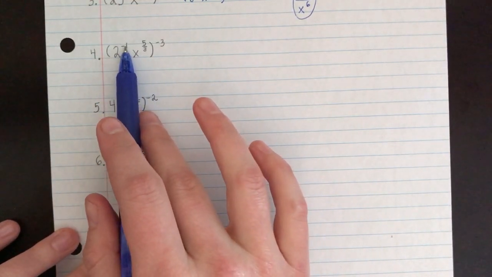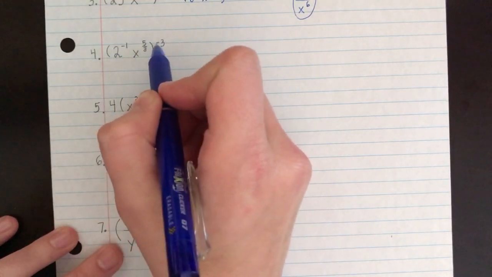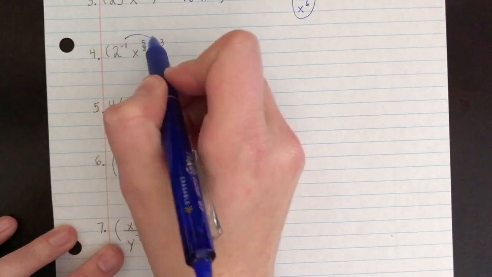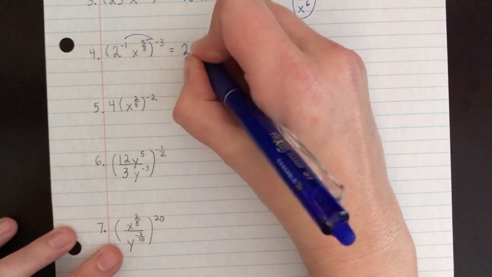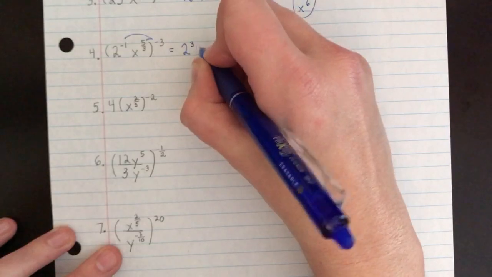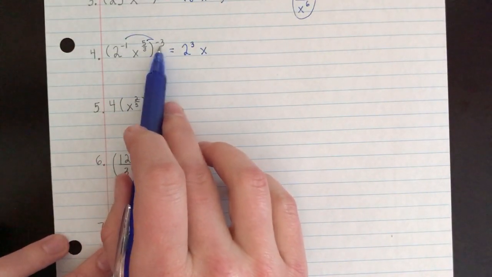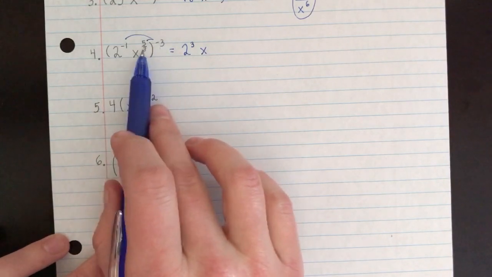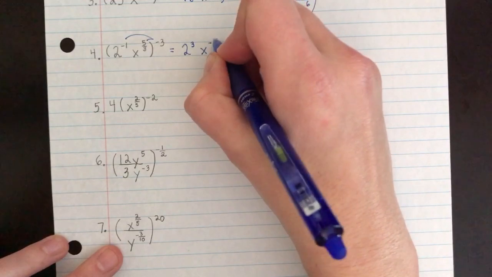I don't really want to move that down to the bottom yet because it's a negative exponent. I want to deal with the power to power first. So here when I distribute in, that gives me 2 to the 3rd power, x to the 5/3 times -3. If you can't see it, do it off to the side, but that's going to become -5.